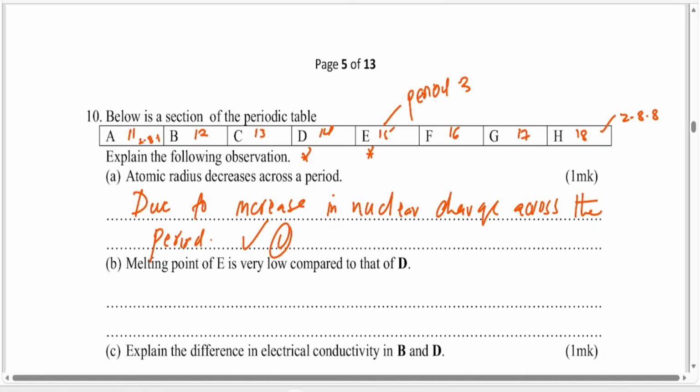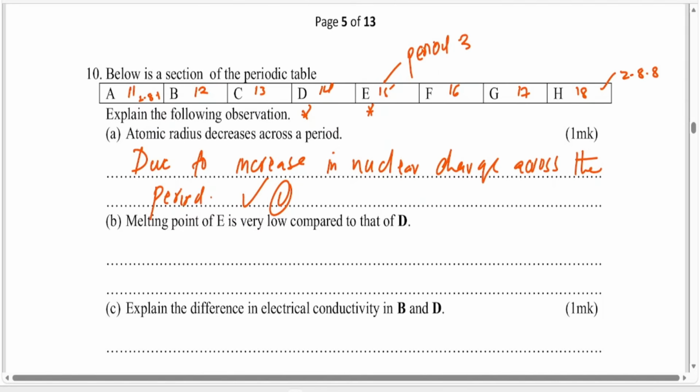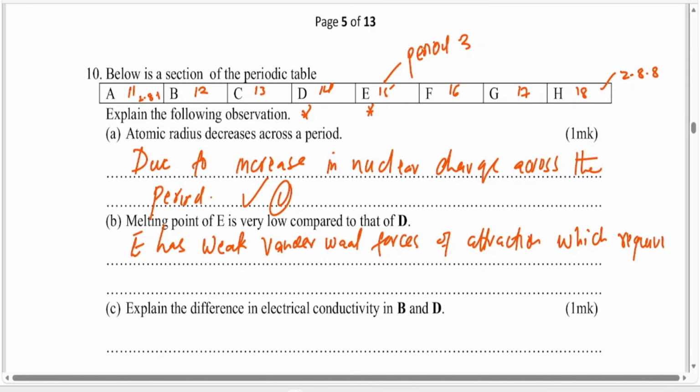So we say E has weak van der Waals forces of attraction, which require less heat energy than the covalent bonds of D. So explaining this again, you are to score 1 mark.